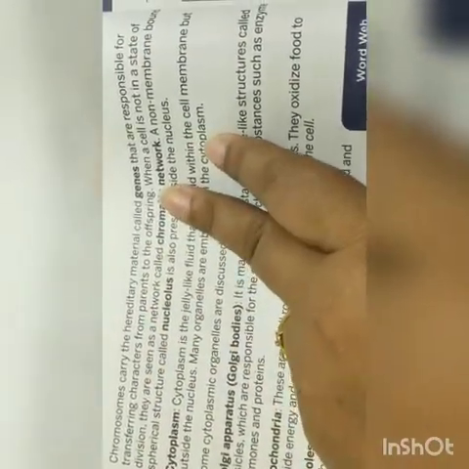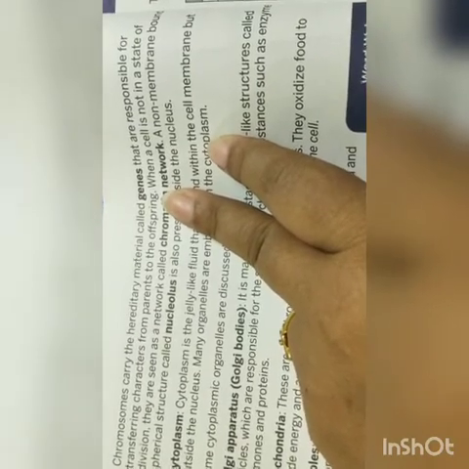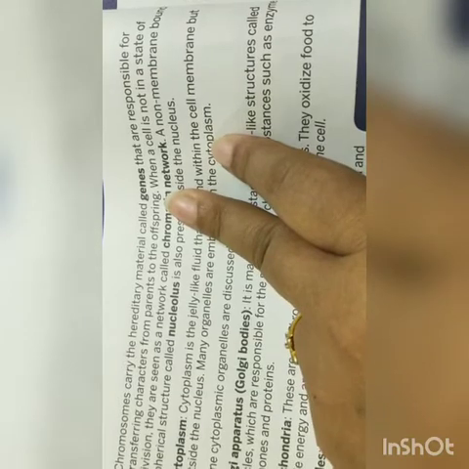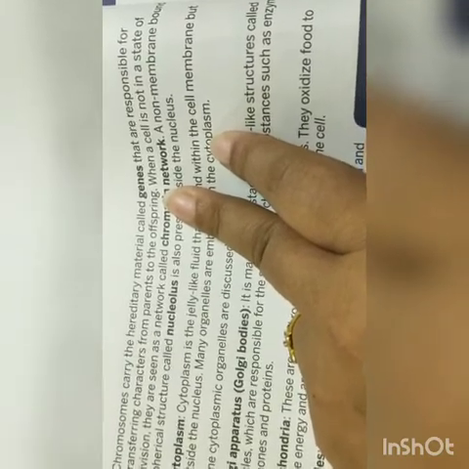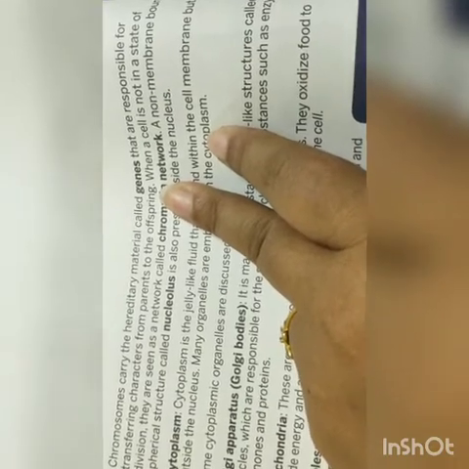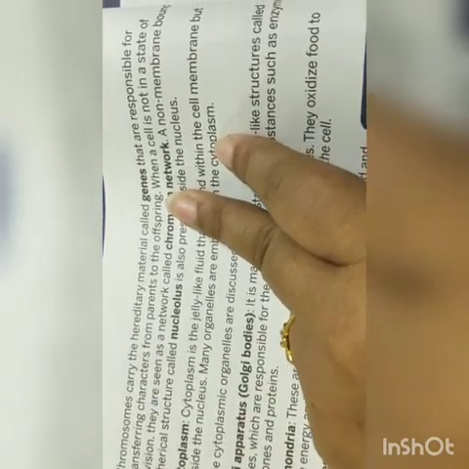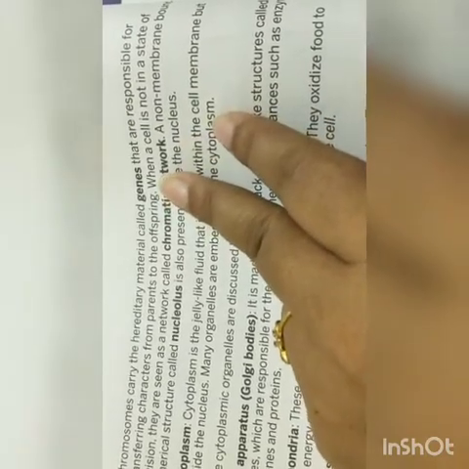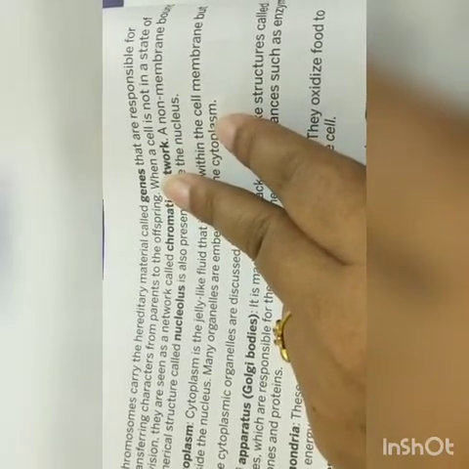If the parents have some character, that character is transferred to our body also, and that's called the gene. Through the gene they are transferring the body characters from the parents to the offspring.